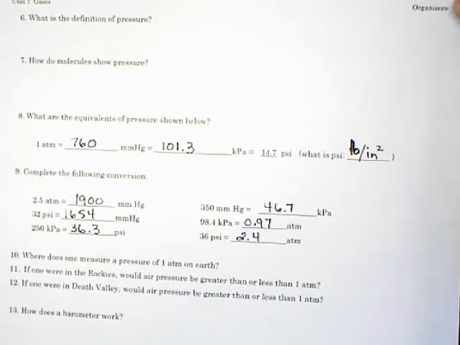So you should have found that 1 atm is equal to 760 millimeters of mercury, or 101.3 kilopascals, or 14.7 psi, and psi is pounds per square inch. When you found the definition of pressure, you probably found that pressure was force per area. PSI is really a true example of force per area. Pound is a force, and obviously area is in the inch squared.